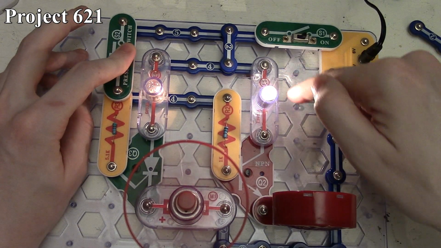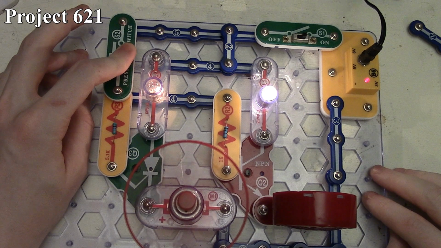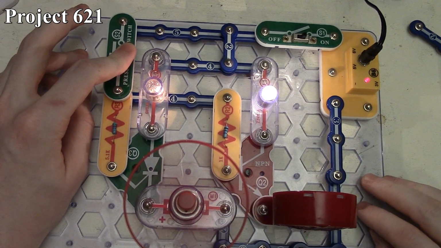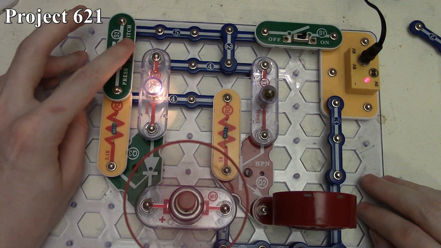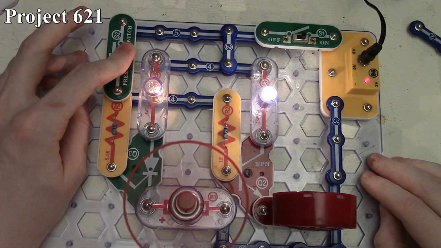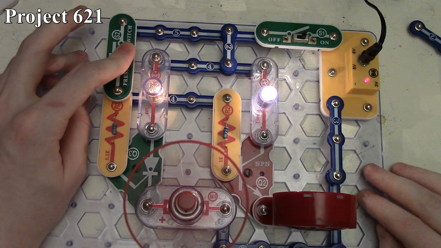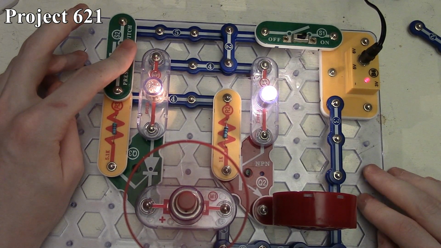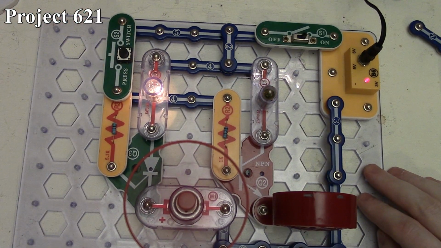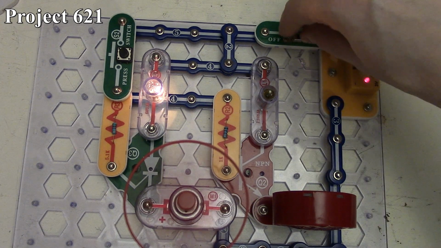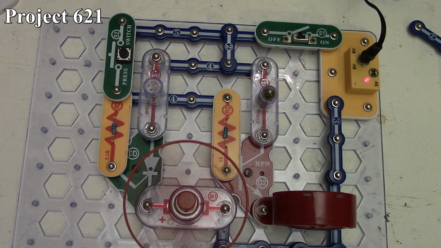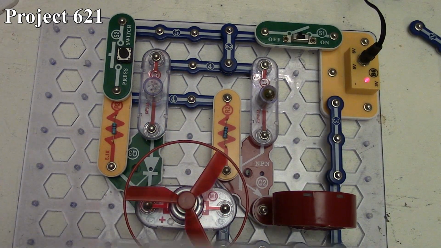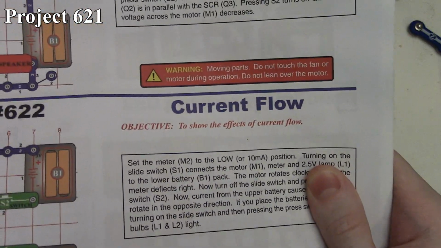And because of that, the voltage drop this induces slows the motor down some when you press the press switch, as opposed to before where it actually sped it up because it provided more current to the motor. In this instance, it's actually dropping across the motor, so it's actually going to slow it down some being in parallel. So that's how Project 621 works, and now Project 622 is current flow.